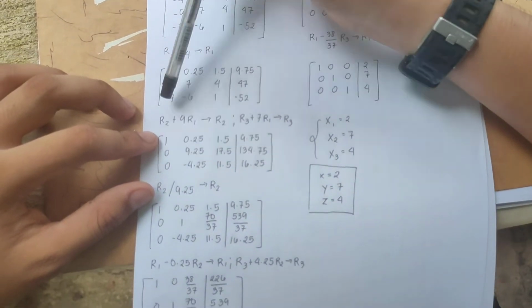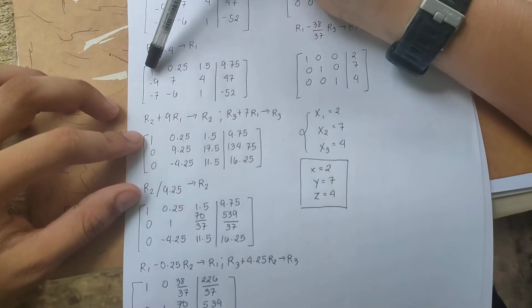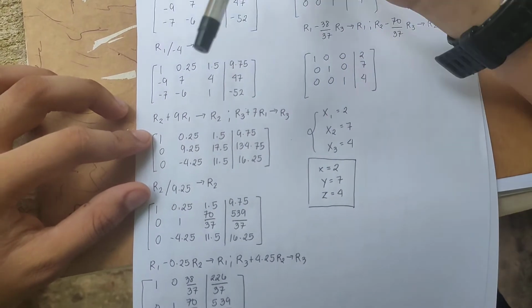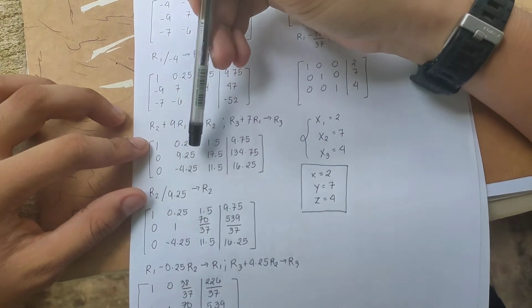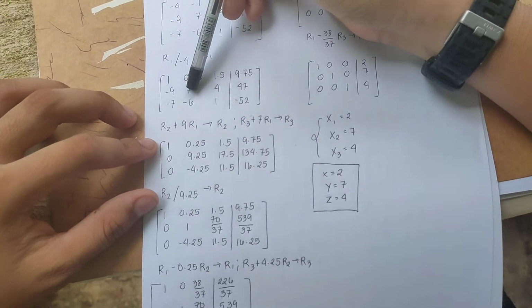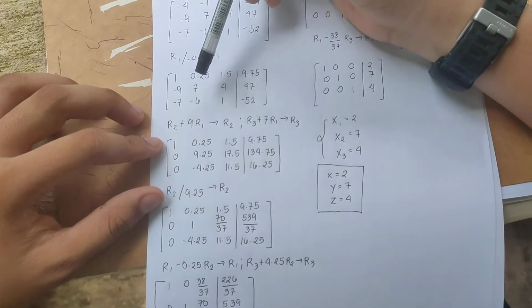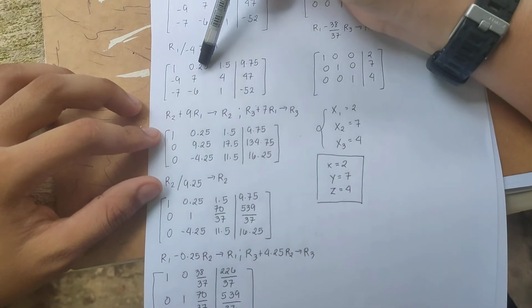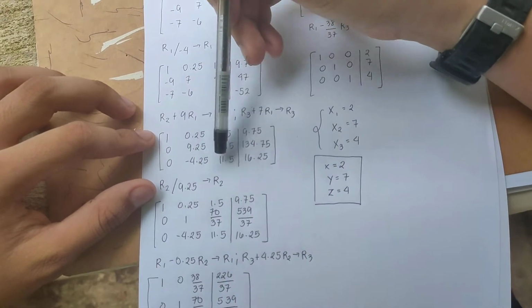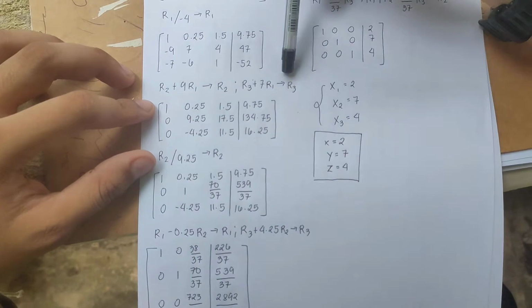Like this, R2, negative 9 plus 9 R1 times 1 equals 0. For the R2, 7 plus 9 times R1, 0.25, 9.25. Ganun lang. And then apply the rest. And then ganun din sa row 3.